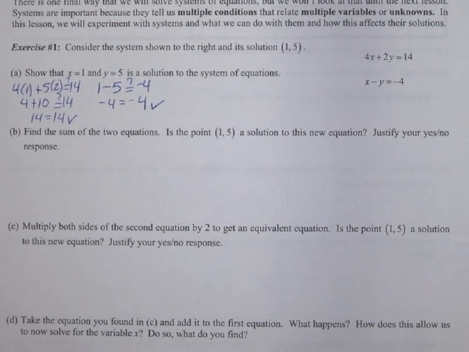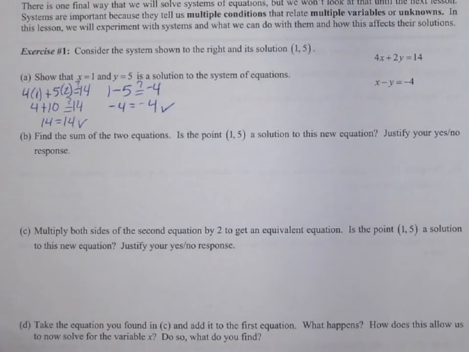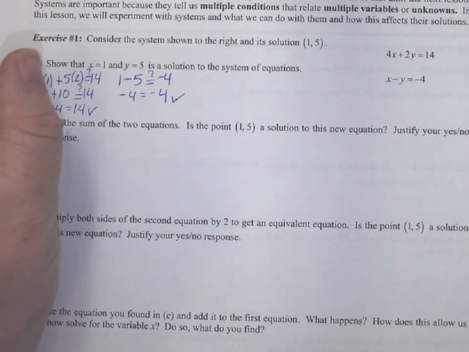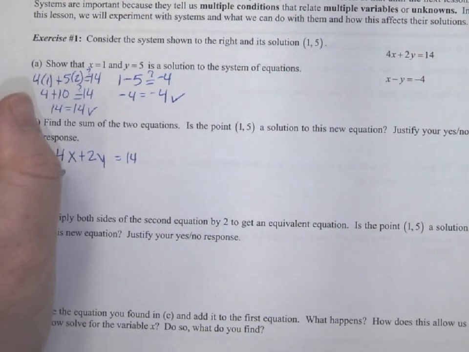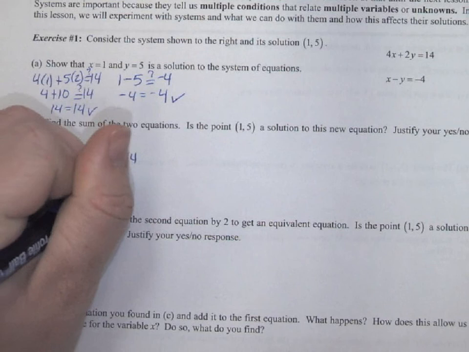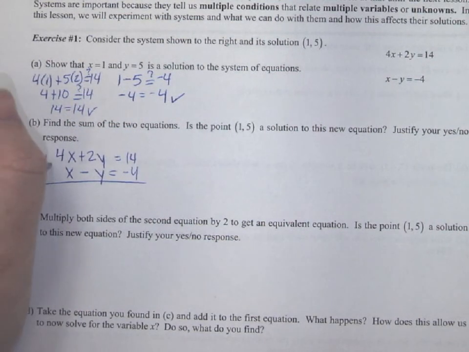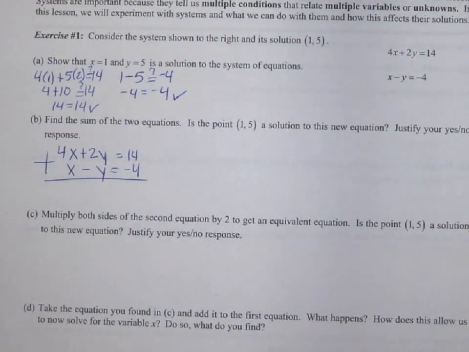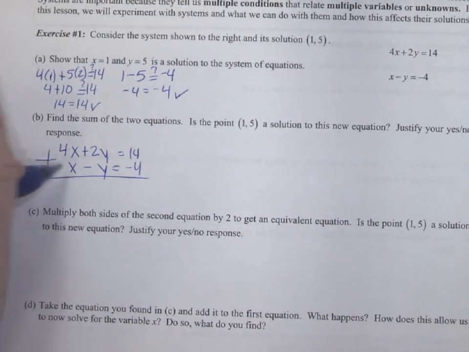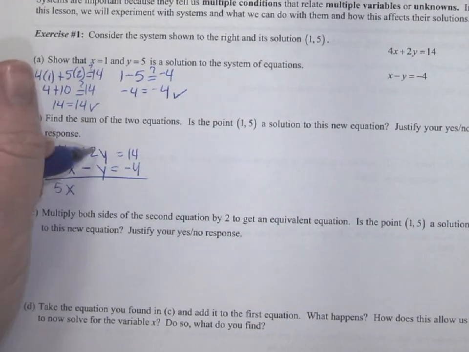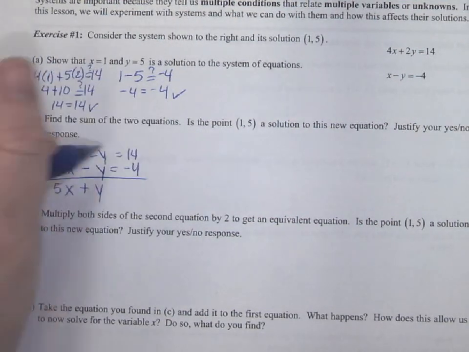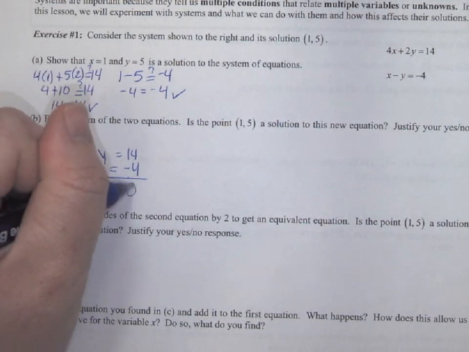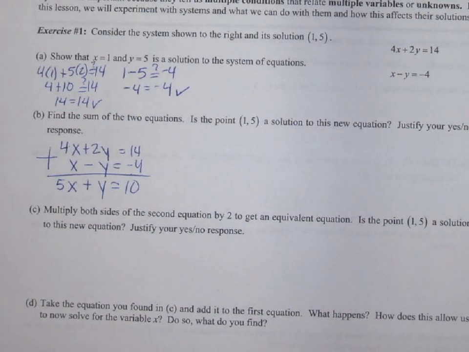All right, now it wants me to find the sum of the two equations. So what we're going to do is we're going to take 4x plus 2y equals 14, and then x minus y equals -4. And I'm going to add these together. So I'm going to combine like terms. So 4x plus x is going to be 5x. 2y plus a -y is going to be y. And then 14 plus a -4 is going to be 10. So what I did is I just combined my like terms straight down.